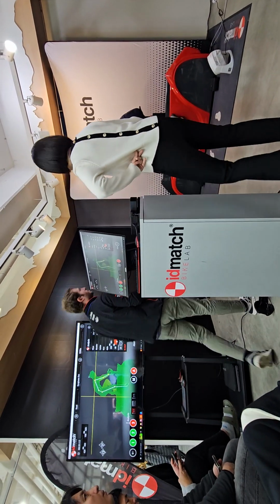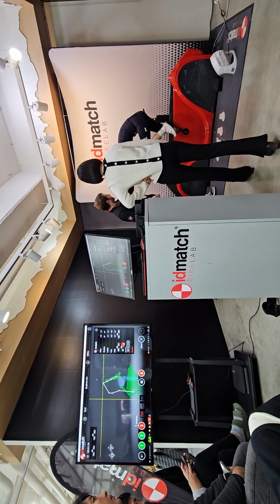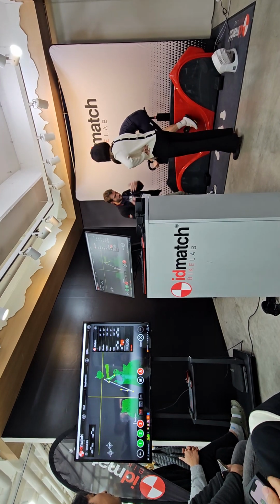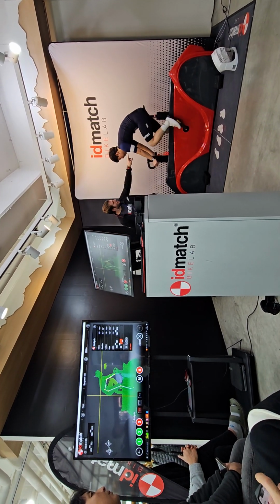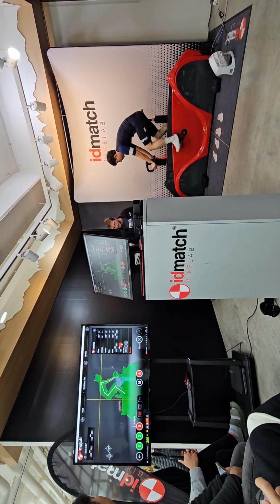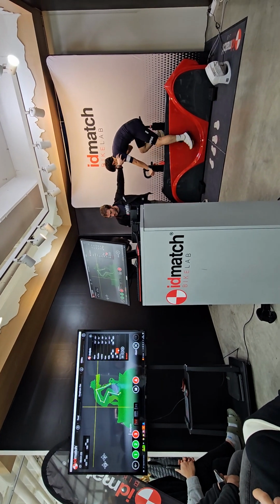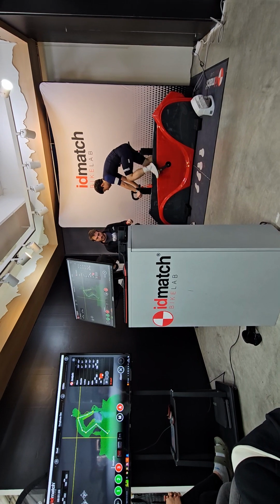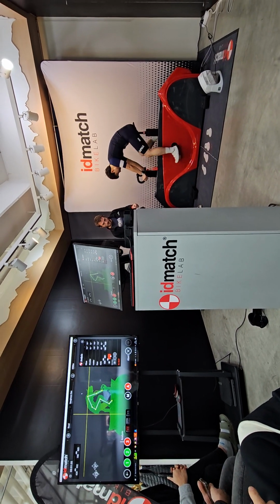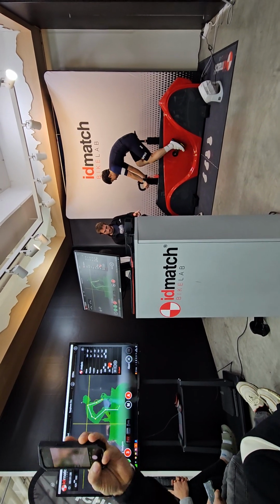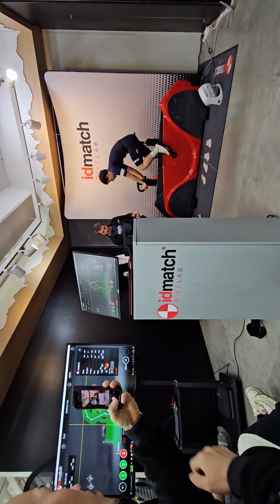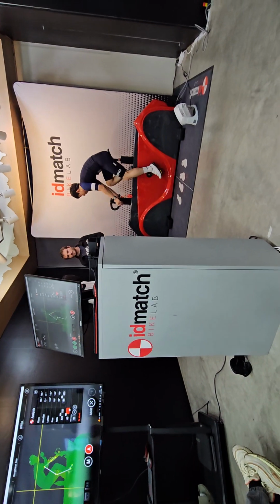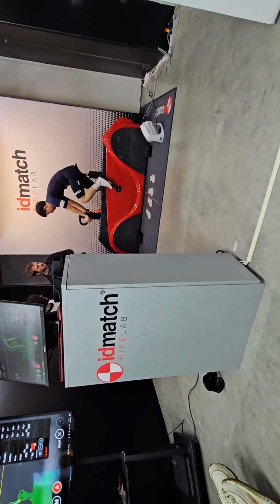If we move the angle, maybe it doesn't adjust this angle, it adjusts this other angle. It's customized. Yeah, the position is customized.